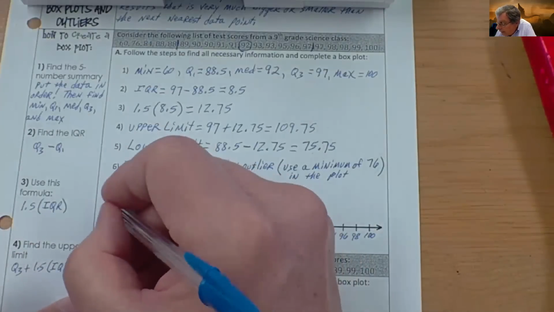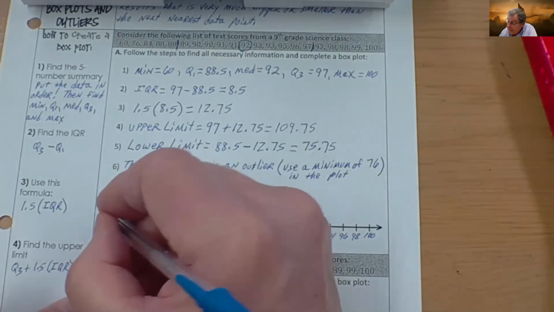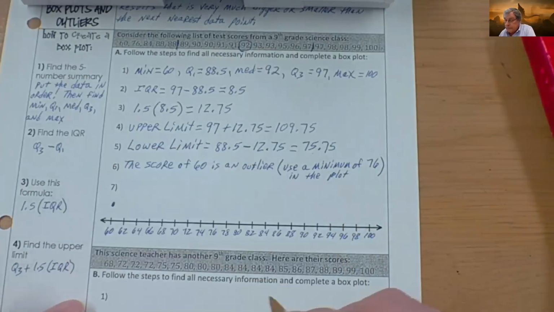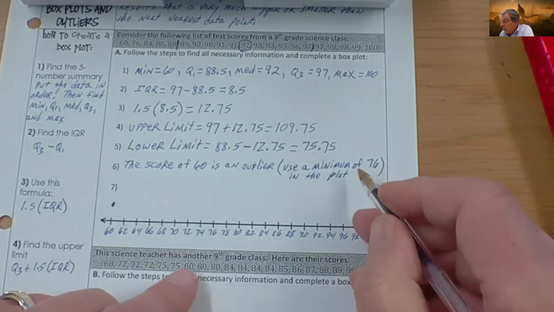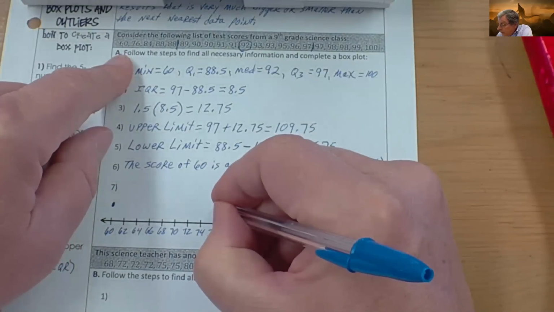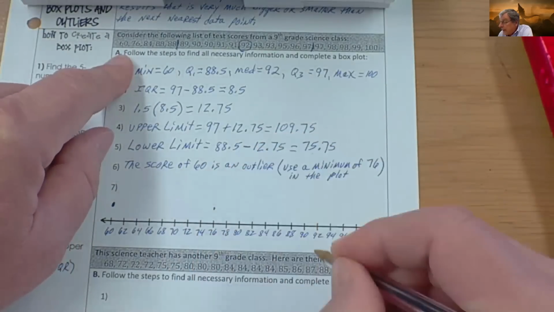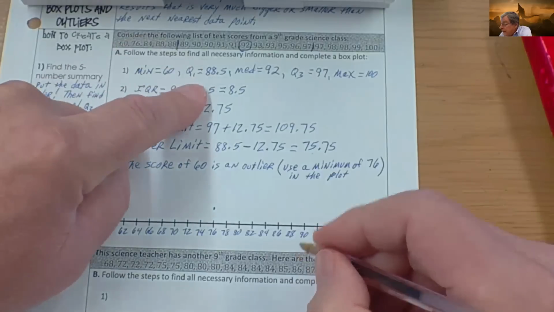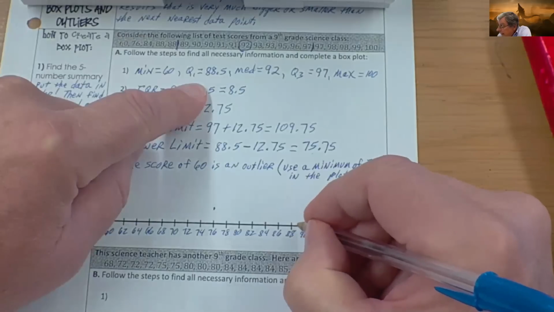We have our outlier out here at 60. Our minimum now is 76 right here. Our Q1 is 88.5.